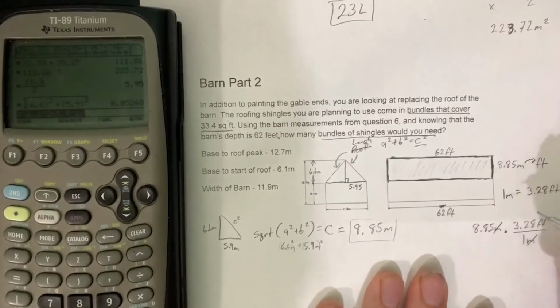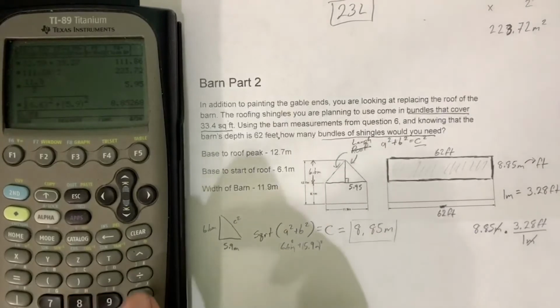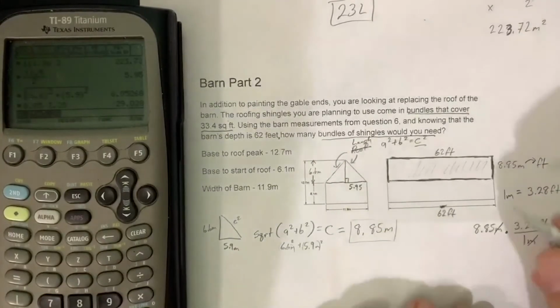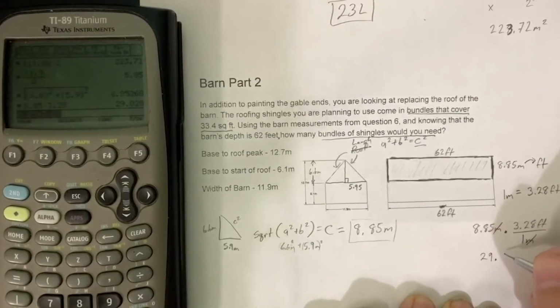Meters get canceled out, and 8.85 times 3.28 gives us 29.028 feet.